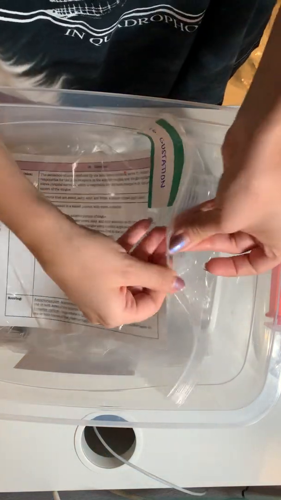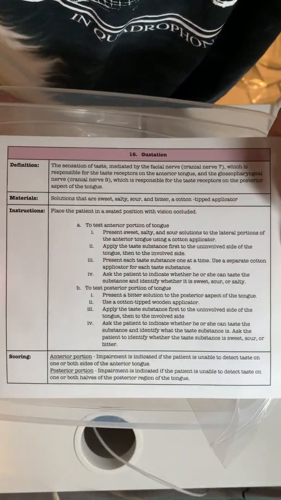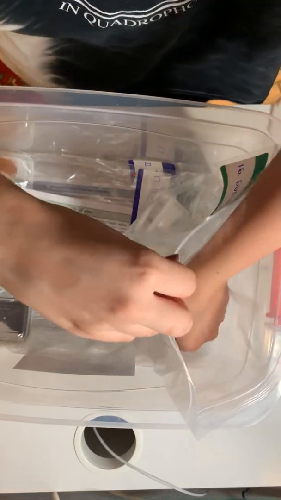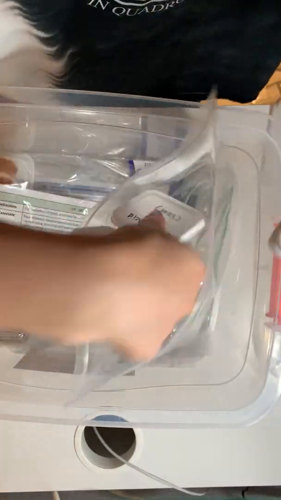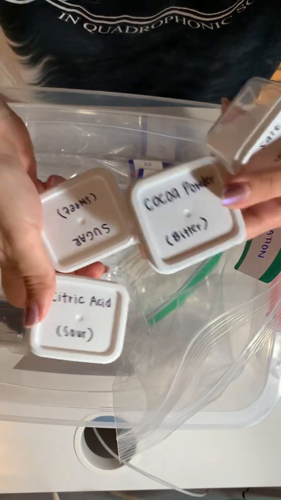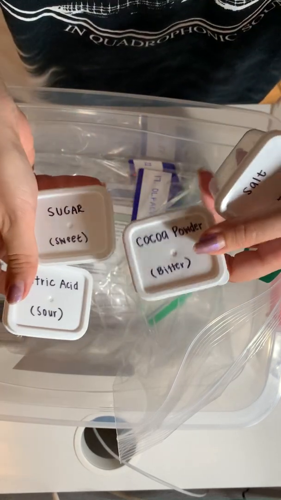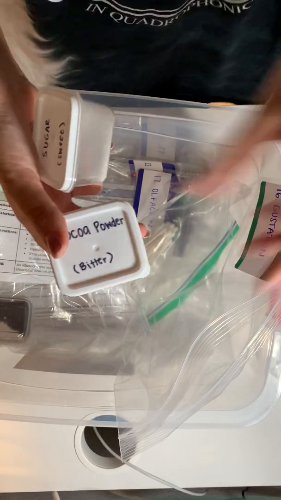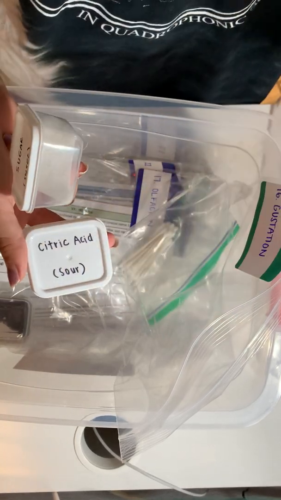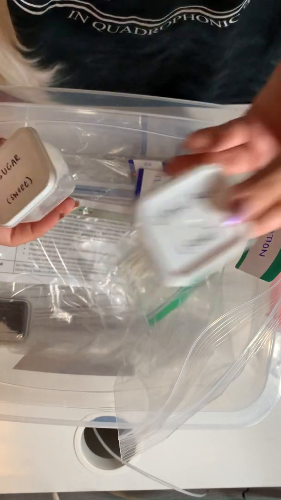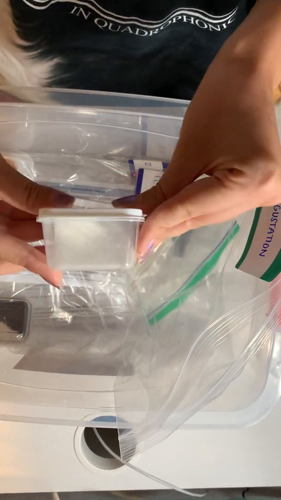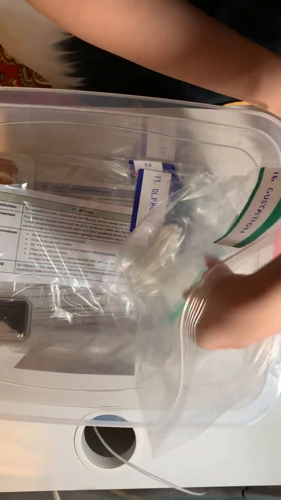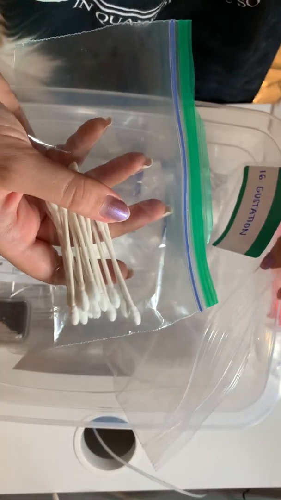Next I have gustation. Here are the instructions. And then I have citric acid, I have sugar, cocoa powder, and salt. Salt, cocoa powder for bitter, citric acid for sour, and sugar for sweet. And then I have the little cotton swabs.